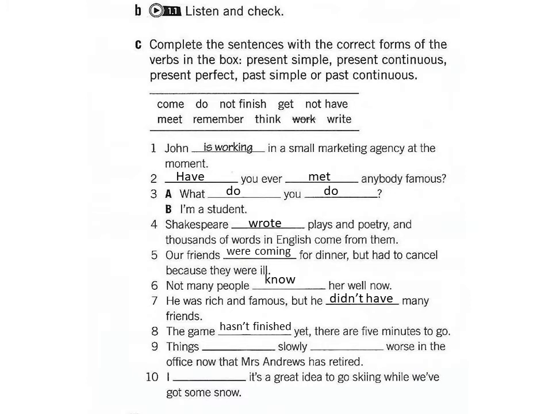Now, number 9. Things slowly worse in the office now that Mrs. Andrews has retired. When we look at this sentence, we know that there's something that happened in the past. Mrs. Andrew retired, okay? And then something happened in the office. In this case, again, we know that we need to use the present perfect. Things have slowly gotten worse in the office now that Mrs. Andrew has retired. Okay? From the moment that she retired to the present time, things have gotten worse.